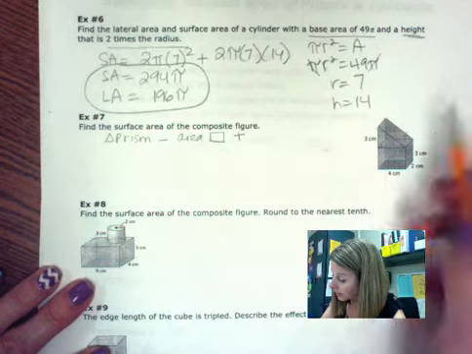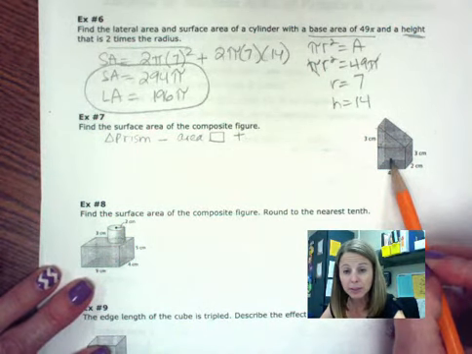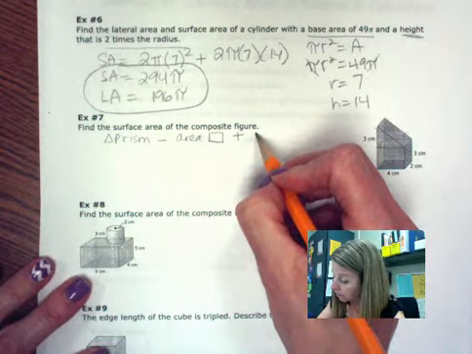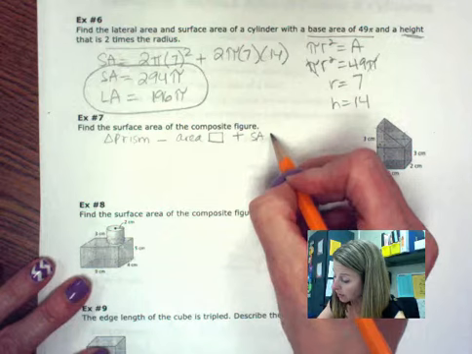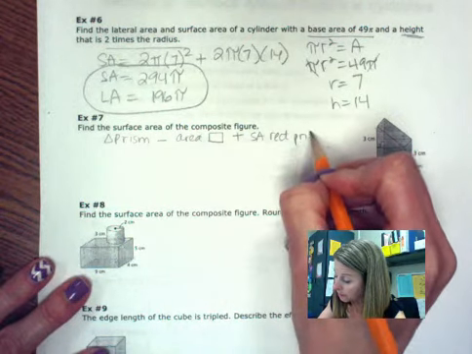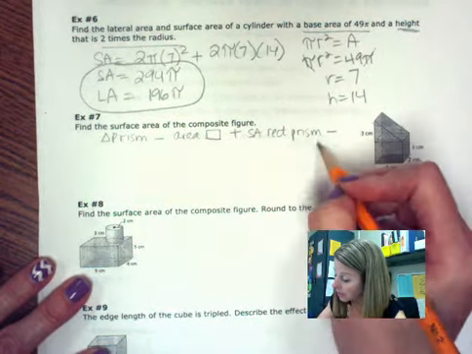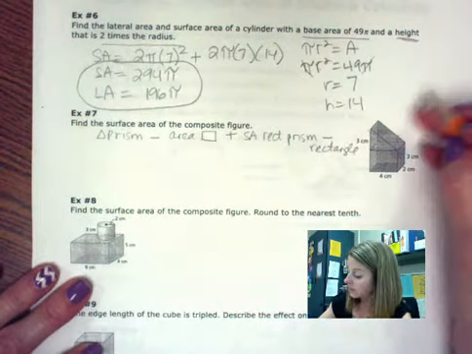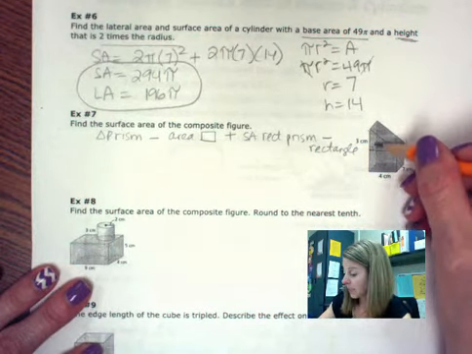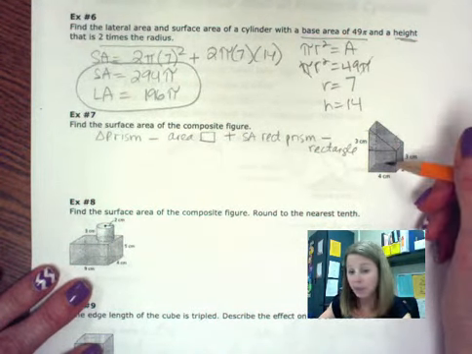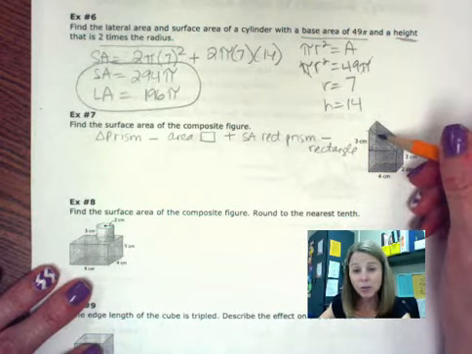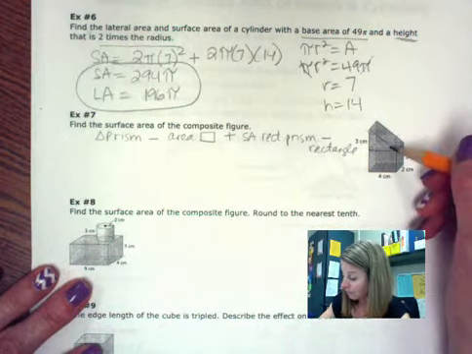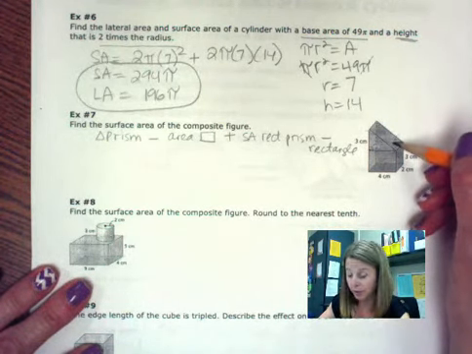And then I need to add to it, I have another rectangular prism, but I'm missing the top. So I'm going to do the surface area of the rectangular prism, but I'm going to take away another rectangle. Okay, so I've got top triangular prism minus the rectangle here, and then I have the bottom rectangular prism minus the top one. So let's do the triangular prism.